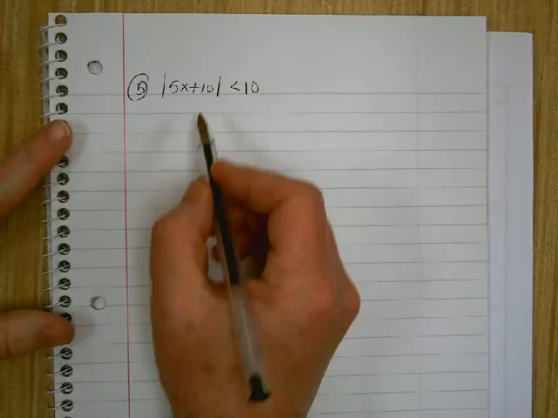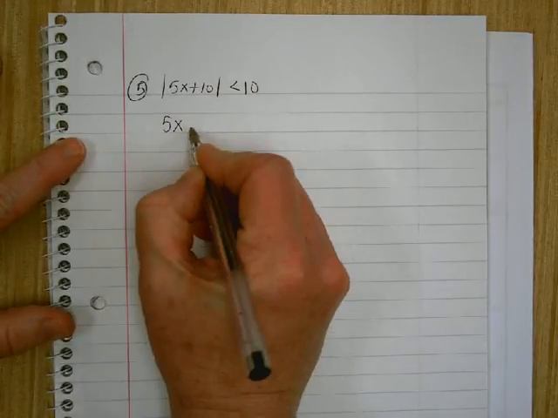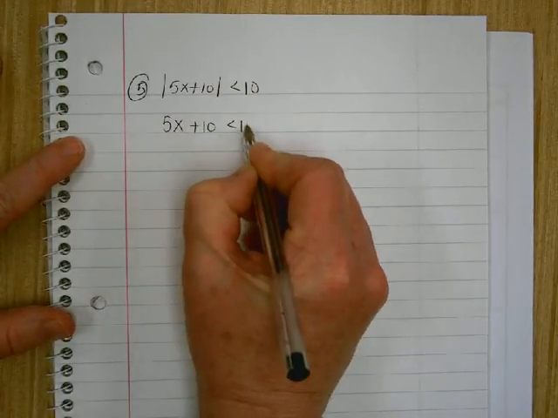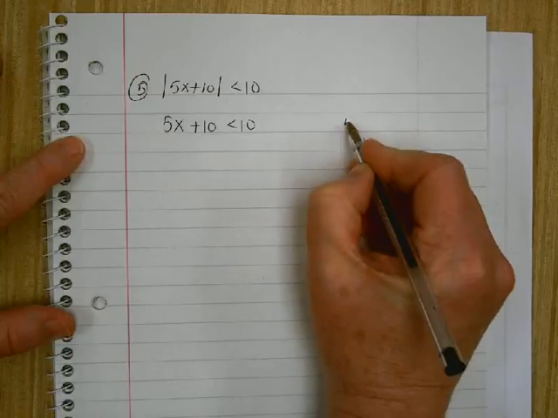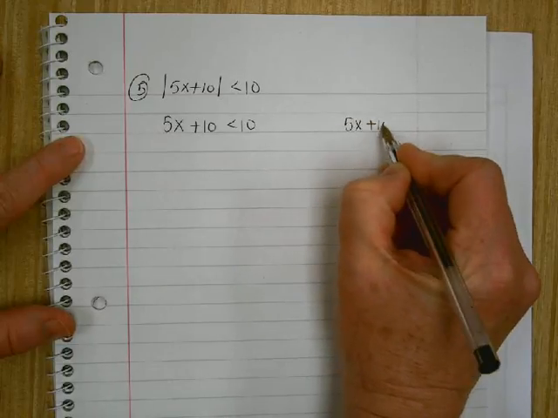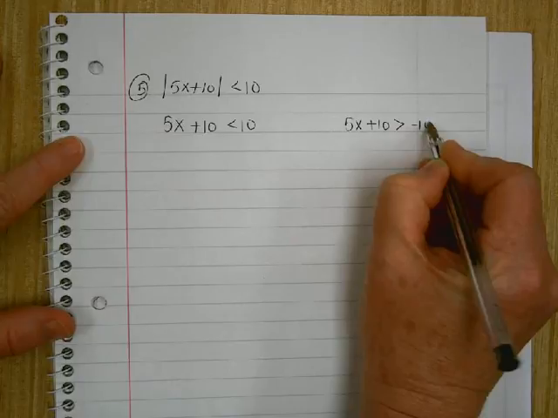What other number would work? 9. Would negative 9 work? Negative 7. Would 7 work? So anything between negative 10 and 10. So because of the absolute value part, you break this into two problems. 5x plus 10 is less than 10, or 5x plus 10 is greater than negative 10.